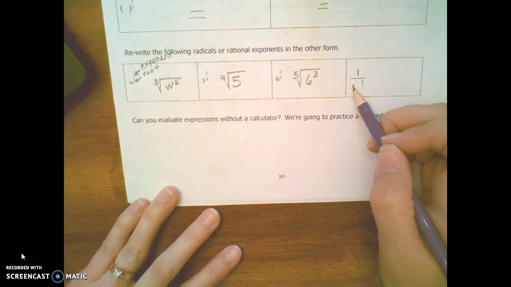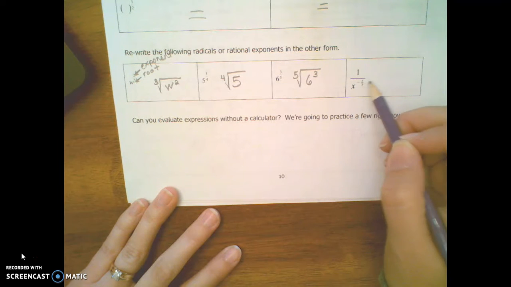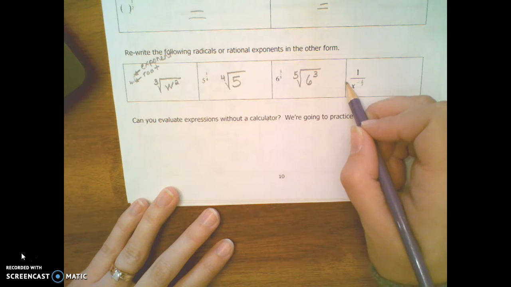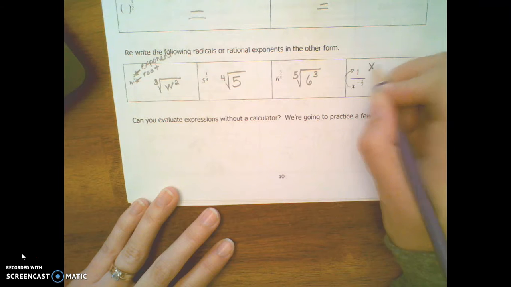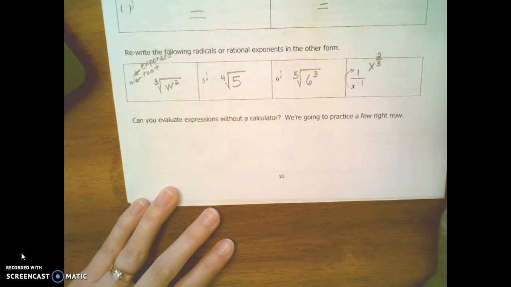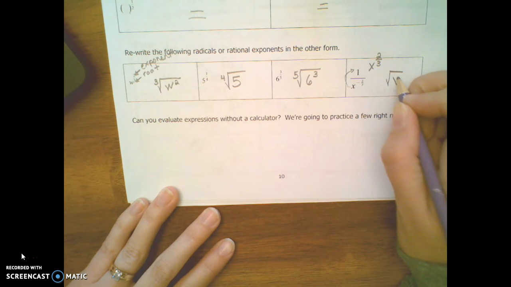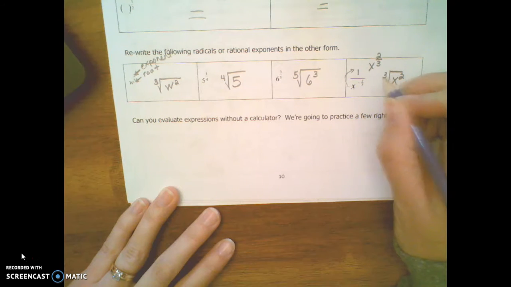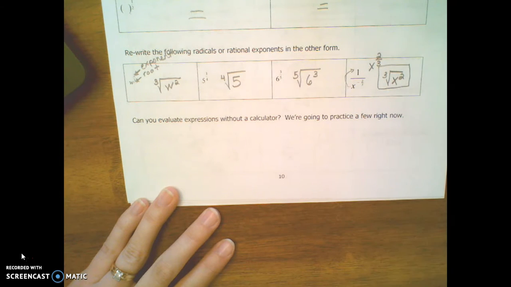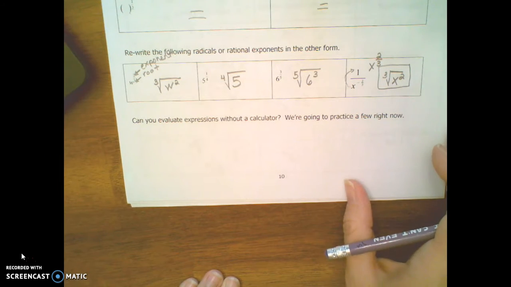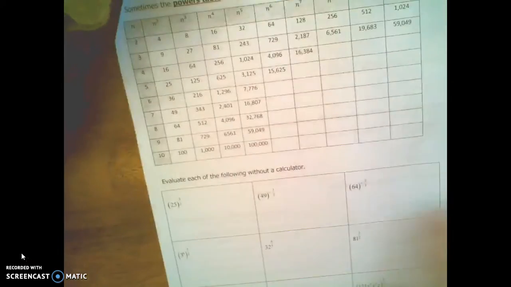And then this one, since it's 1 over x to the negative 2/3, remember negative means it's unhappy, and so it's going to go to the other spot. So it's going to go up here, and that'll be x to the positive 2/3 over 1, which is still the same thing as just x to the positive 2/3. So that's going to be x squared, because that's our numerator, and the cube root, because that's our denominator. So that's our final answer on that one. Okay, well, let's take a look at the other side.